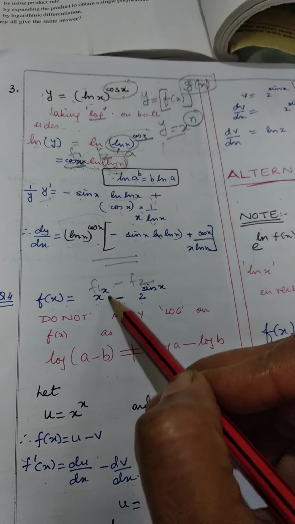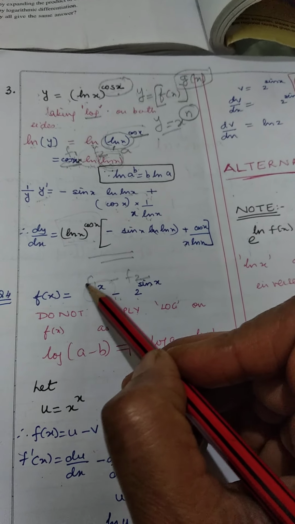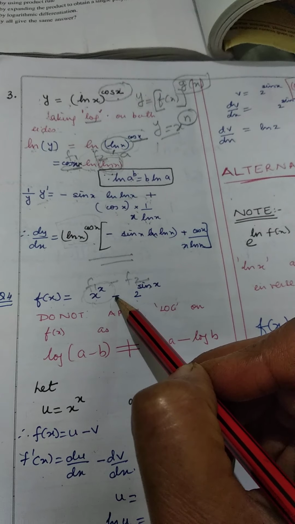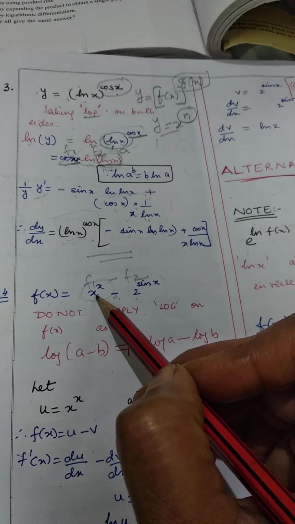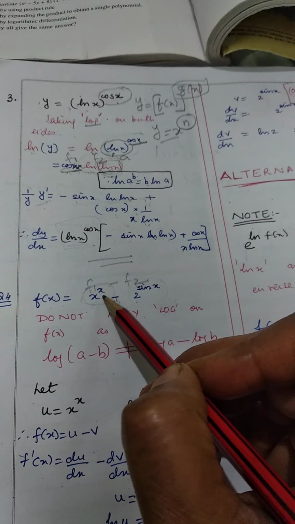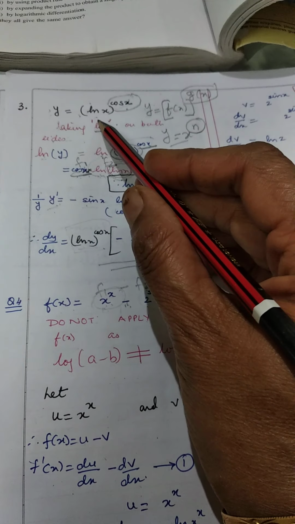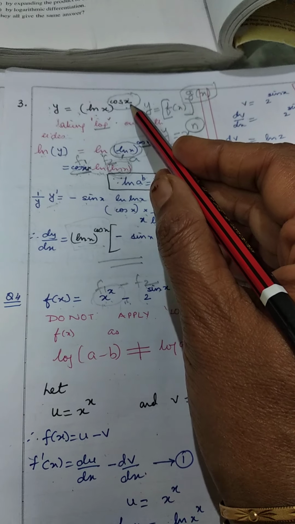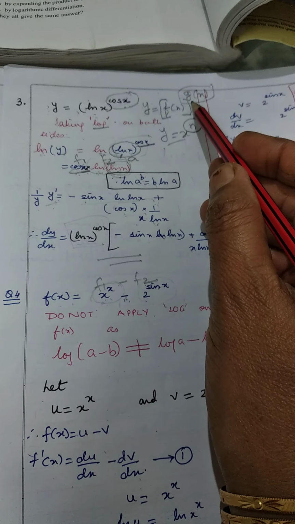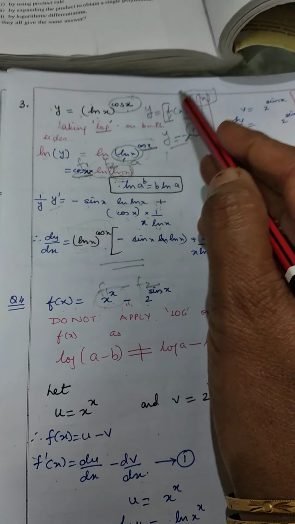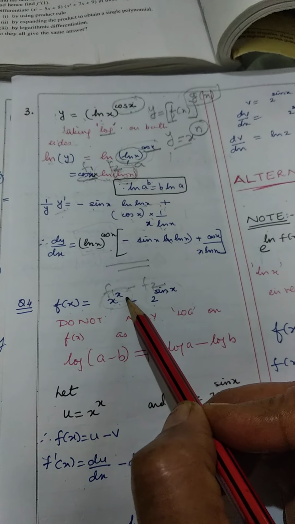So we have the derivative of x to the index x minus the derivative of 2 to the index sin x. Now the problem is again x to the index x. x to the index x takes the same form, function to the index function, which says that this function has to be brought down.